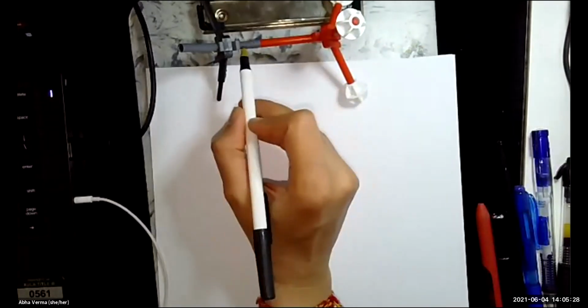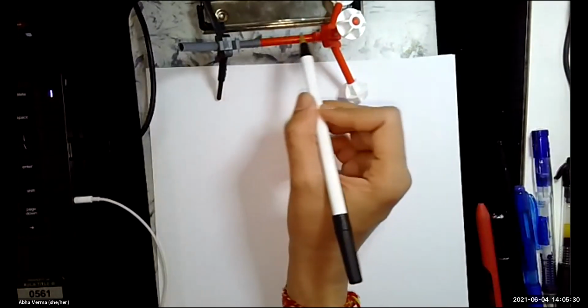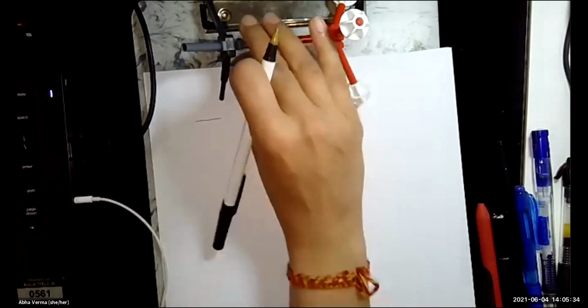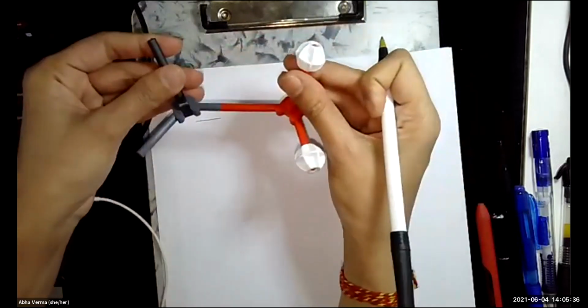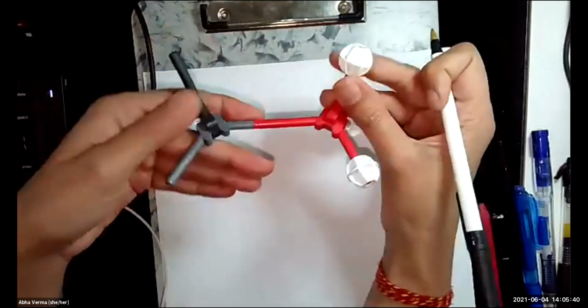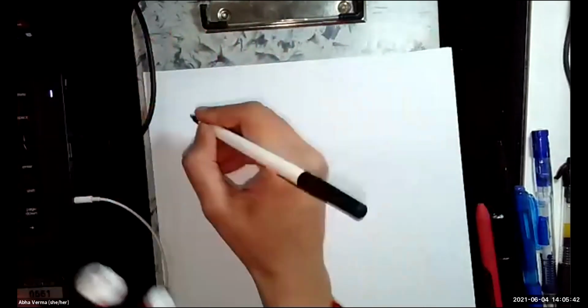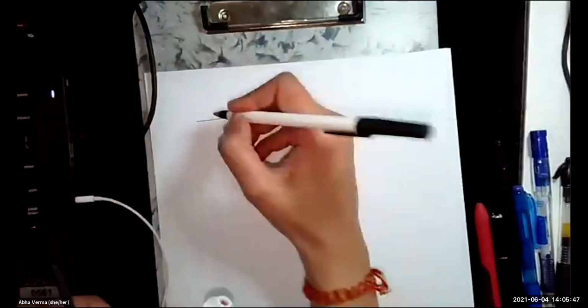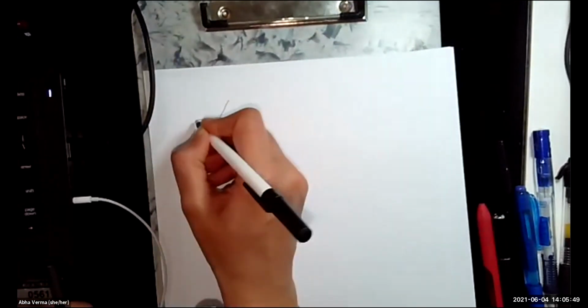I'm first going to draw this linear part between the two carbons. And then I have chosen these two to be in my plane. These are in my plane. Both of these are pointing upwards. So both my planar bonds are pointing upwards.